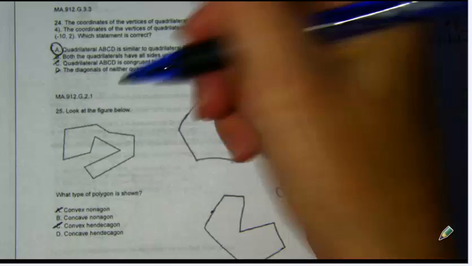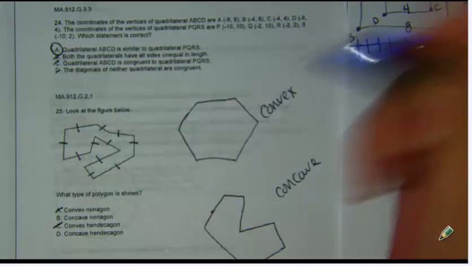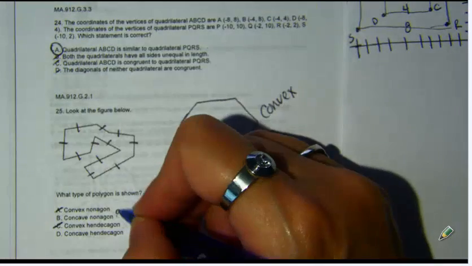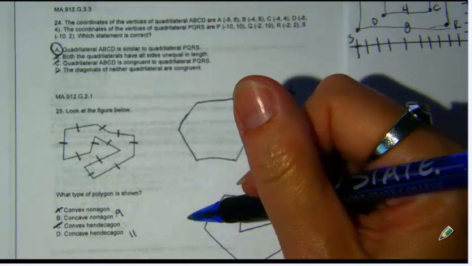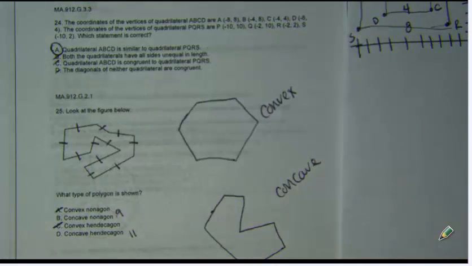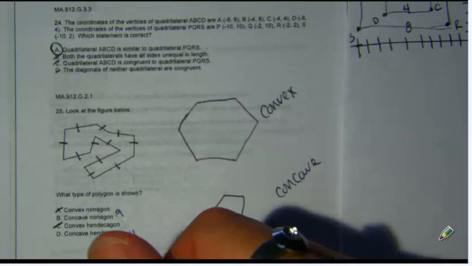And we just have to count the sides. So 1, 2, 3, 4, 5, 6, 7, 8, 9, 10, 11. Nonagon is 9. Hendecagon is 11. You may not remember hendecagon being 11, but you should remember non for 9 because they sound similar. And you only have the 2 choices, so you'd be able to rule it out to get to the hendecagon.